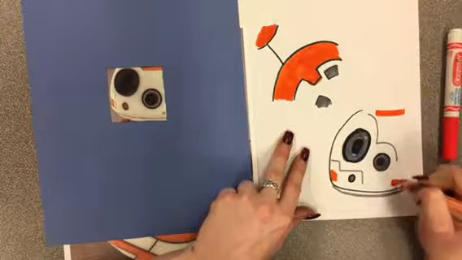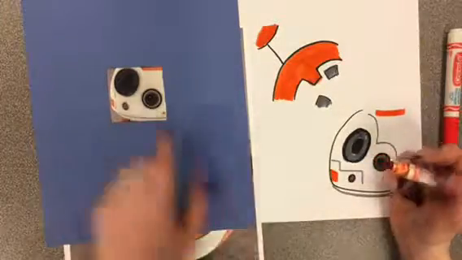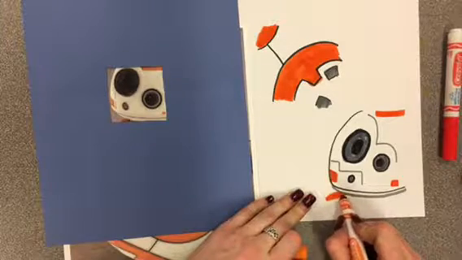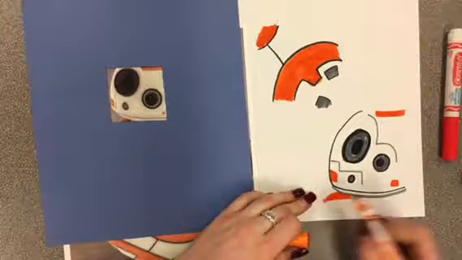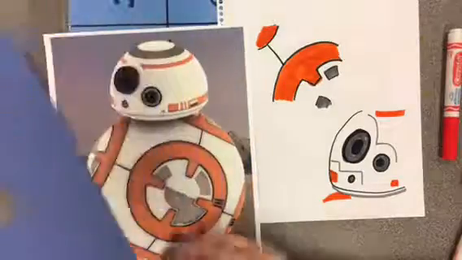So this is pretty simple. I'm just copying really simple shapes that I see. When I use this little box, it really helps me to see just the little shapes, and it makes it easier to draw when I'm just looking at tiny shapes. Okay, now that I finished that spot, I'm going to move it over to a new spot.